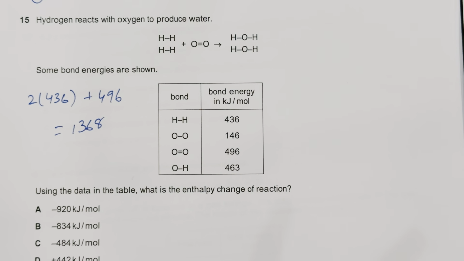Now you need to subtract these two energies. 1368 minus 1852. You get the value that is equal to minus 484 kilojoule per mole. Minus 484. So option number C is carrying this option. So option number C is the right answer for this question.